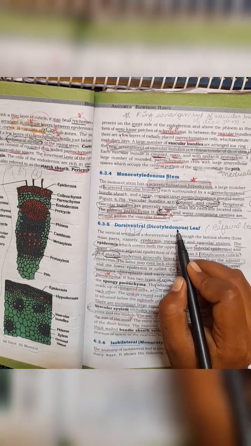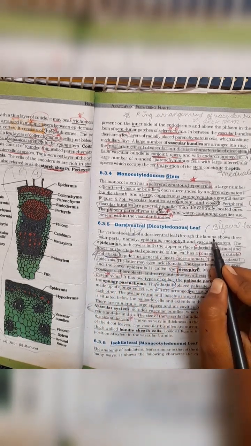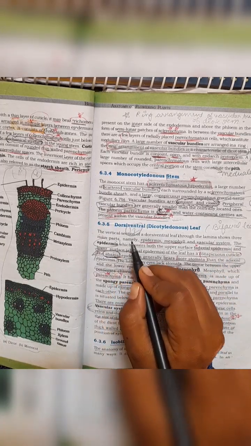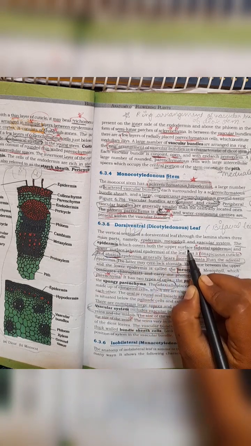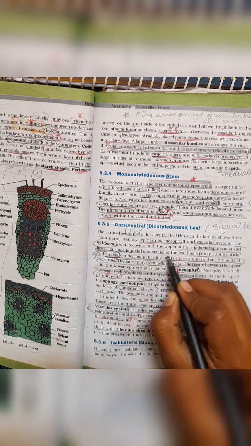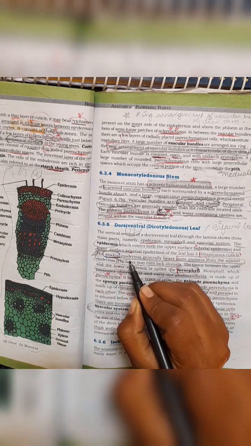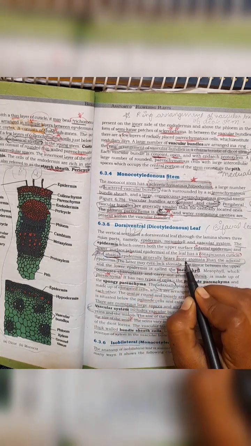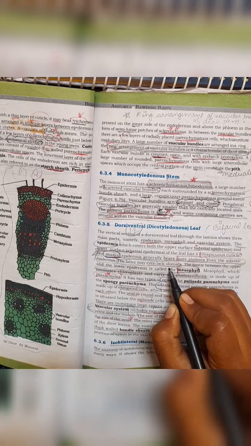6.3.5 Dorsiventral dicotyledonous leaf. The vertical section of the dorsiventral leaf through the lamina shows three main parts, namely epidermis, mesophyll and vascular system. The epidermis, which covers both the upper surface (adaxial epidermis) and lower surface (abaxial epidermis) of the leaf, has a conspicuous cuticle. The abaxial epidermis generally bears more stomata than the adaxial epidermis. The latter may even lack stomata.